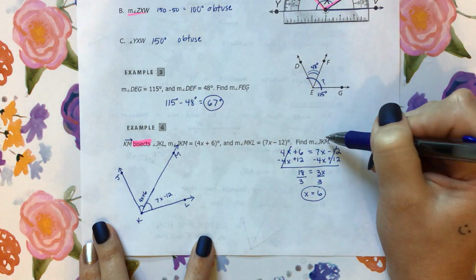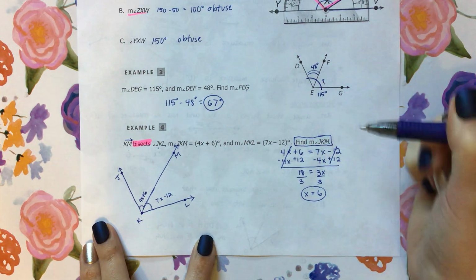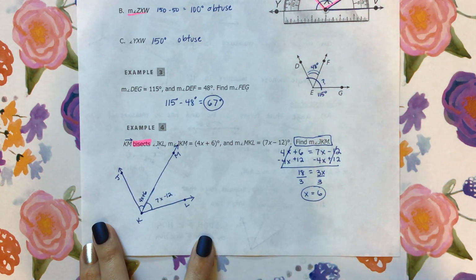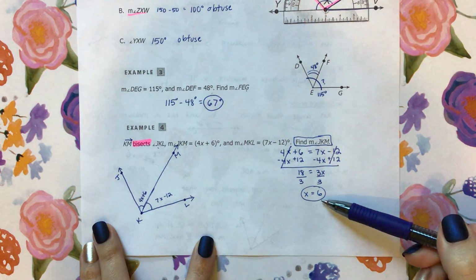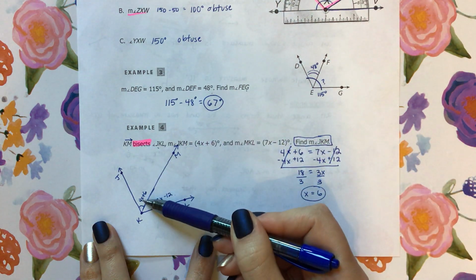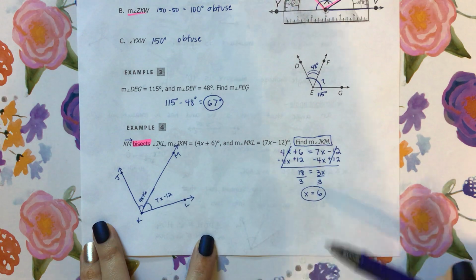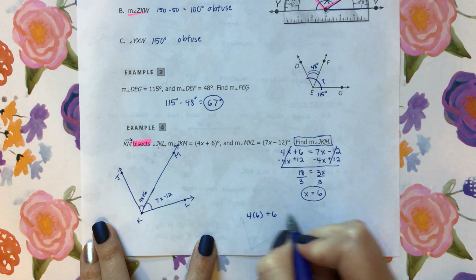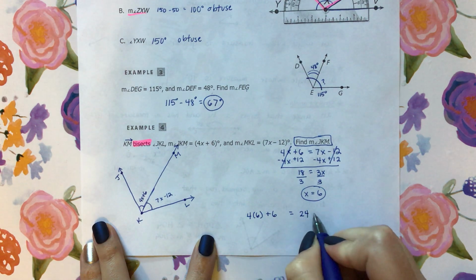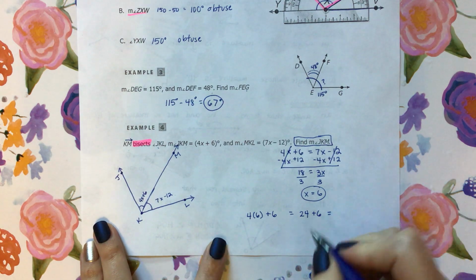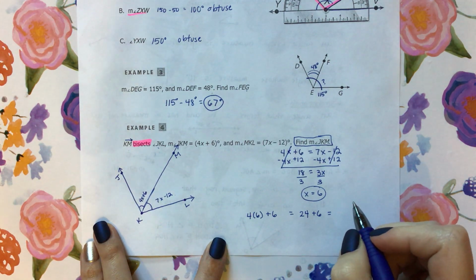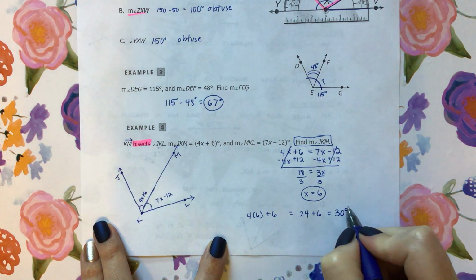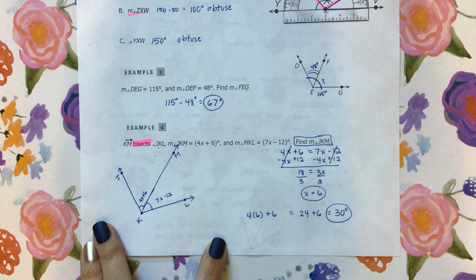Notice what it asks. It asks for find the measure of JKM, which is this section right here, half of the angle. So what I need to do is take this x equals 6 and substitute it back into my expression. So I have 4 times 6 plus 6, which is going to equal 24 plus 6, which is equal to 30 degrees. And we are done.